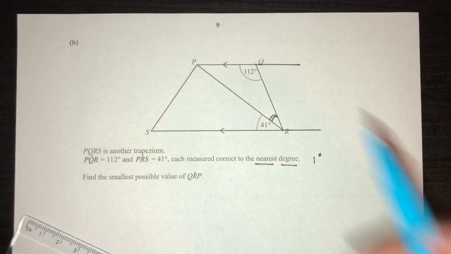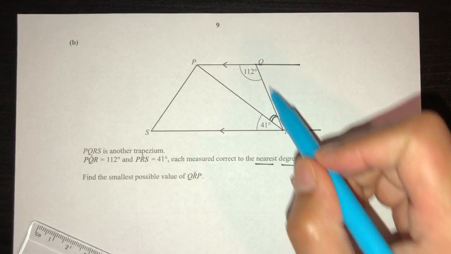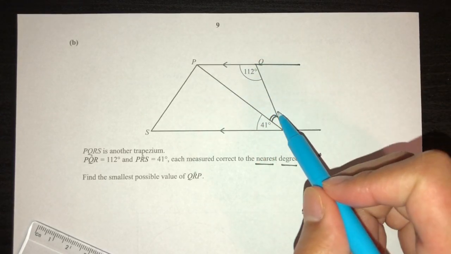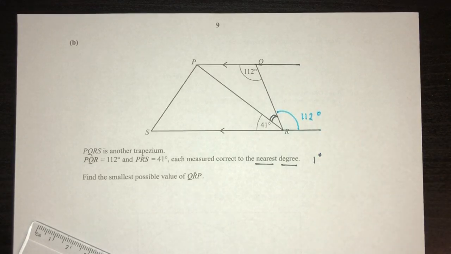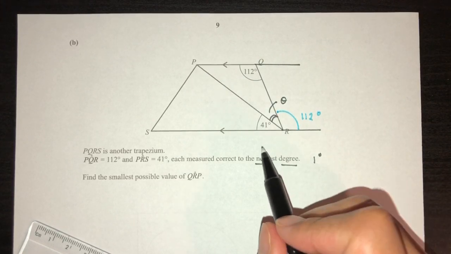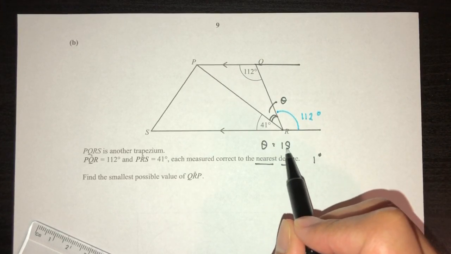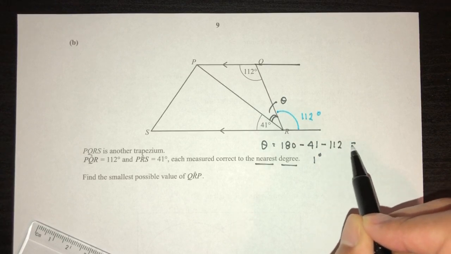Because these two lines are parallel and they are joined by a line here, this angle is equal to this angle. If you want to find this angle, you will have to do 180 minus 41 minus 112.